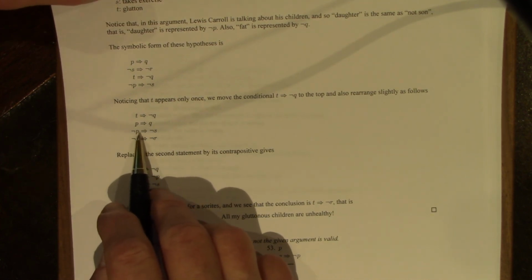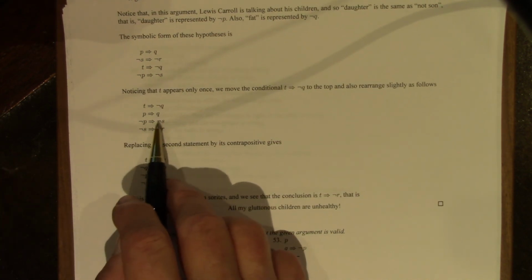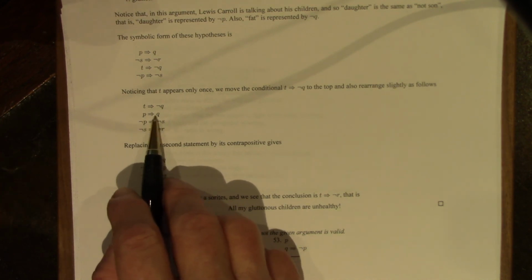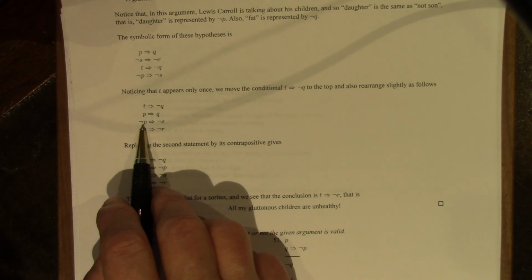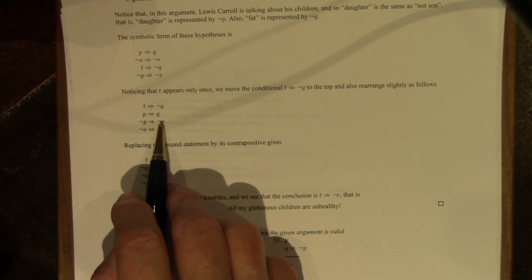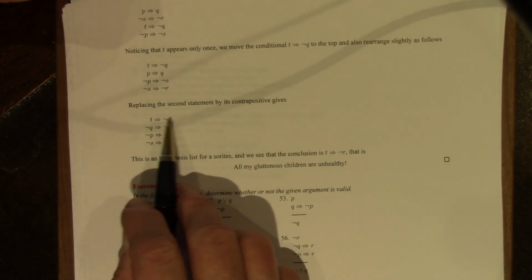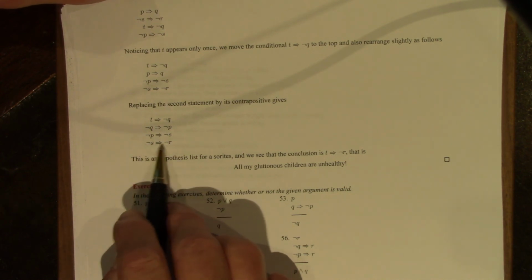And the next two, there's only two possibilities. And I wrote it this way. It becomes a little bit harder to see what's going on, but when you replace P implies Q by not Q implies not P, you'll have a consequent of not P. You want an antecedent here of not P. So that'll continue the chain. And then this will be the fourth one. So I'm going to replace this second one by its contrapositive. And now I have T implies not Q, which implies not P, which implies not S, which implies not R.